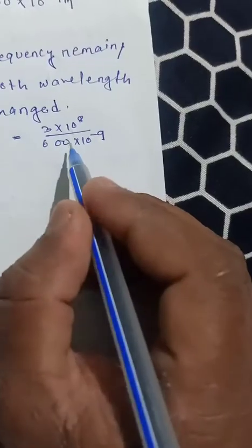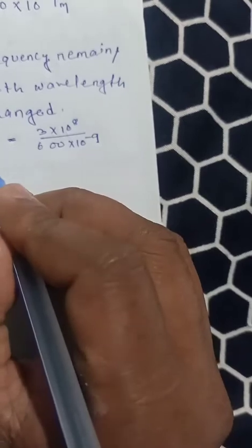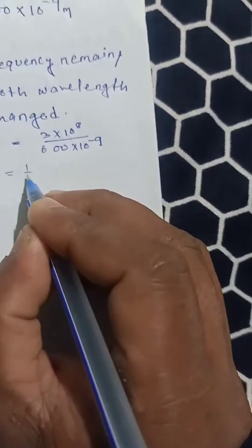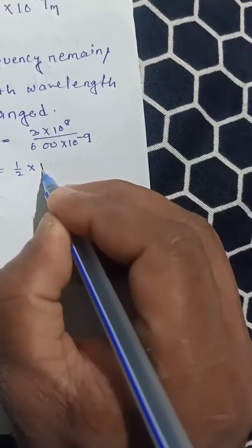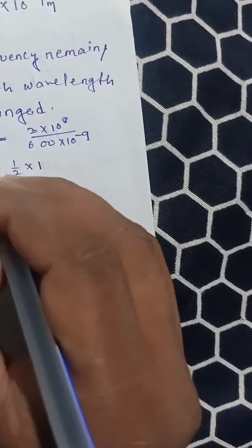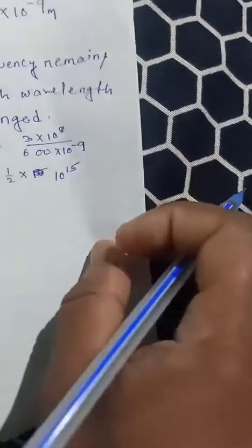So f is equal to 3 into 10 to the power 8 divided by 6 into 10 to the power minus 7, so 3 by 6 is 1 by 2 into 10 to the power 15.